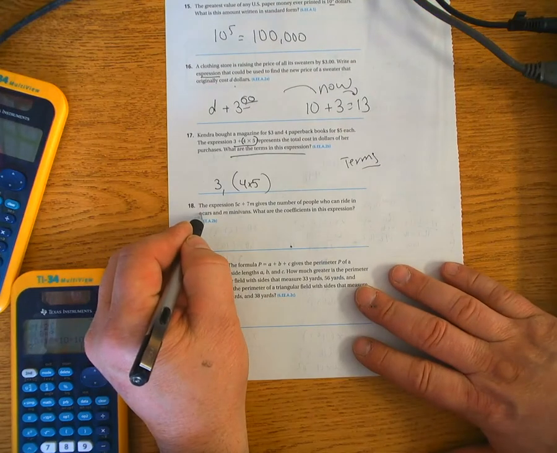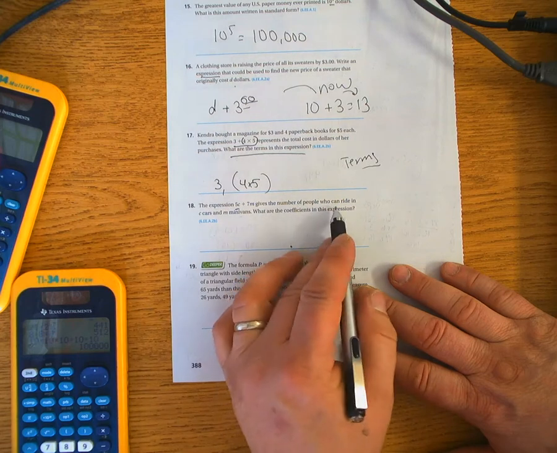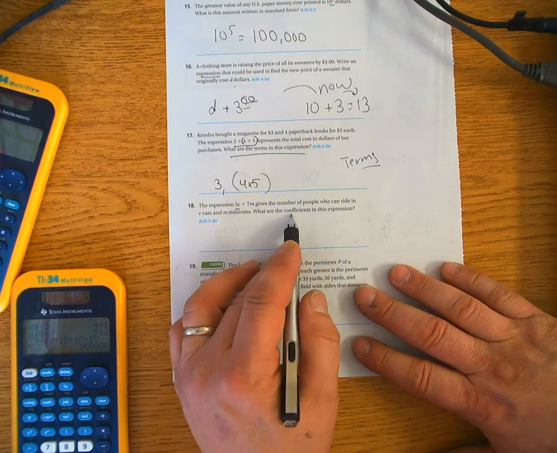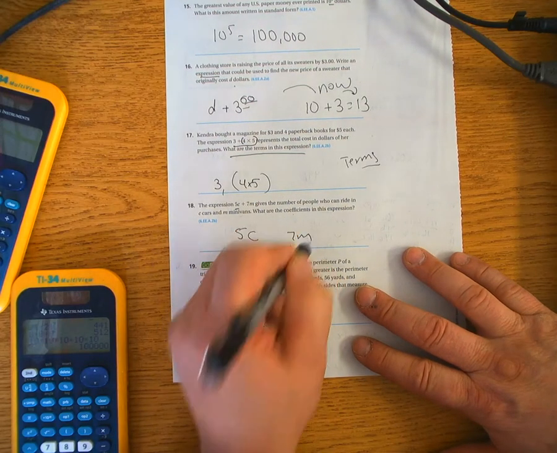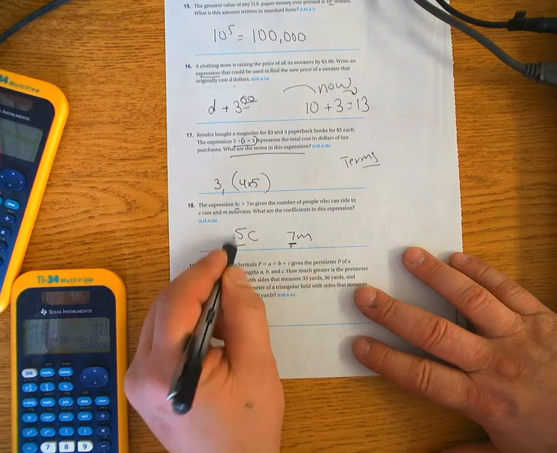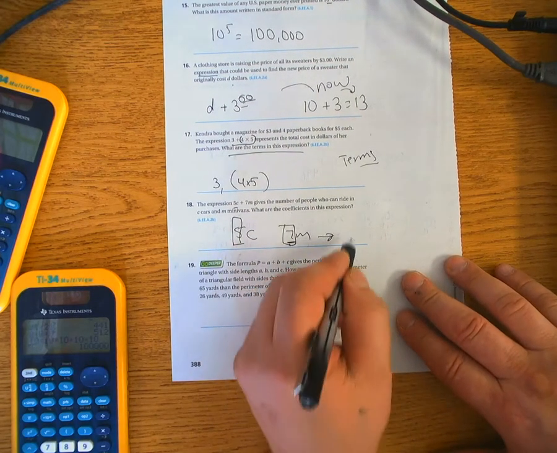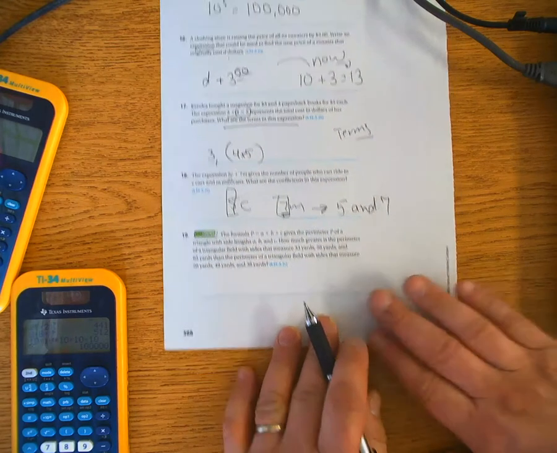Next, number 18, the expression 5C plus 7M gives a number of people can ride in this many cars and this many minivans. What are the coefficients? Listen, I've been talking about that. The coefficient is the number next to the letter. I'm multiplying it by it. So the coefficients are 5 and 7.